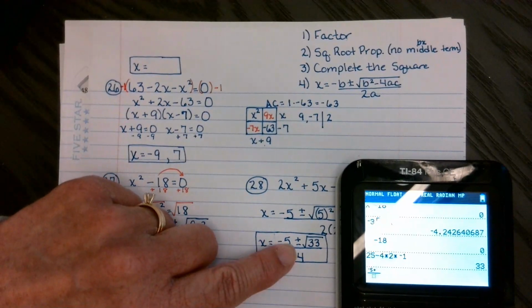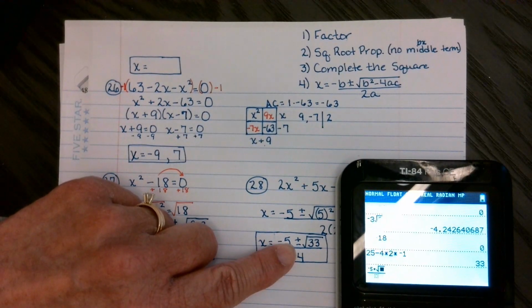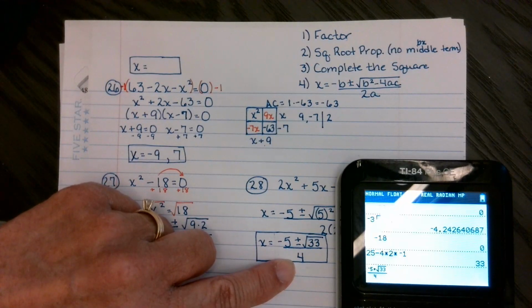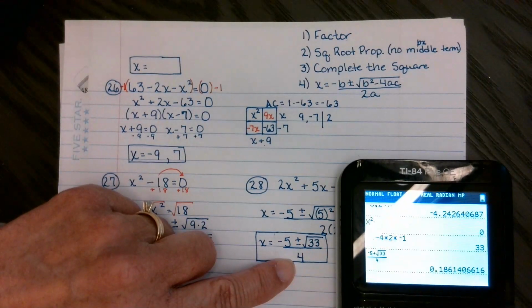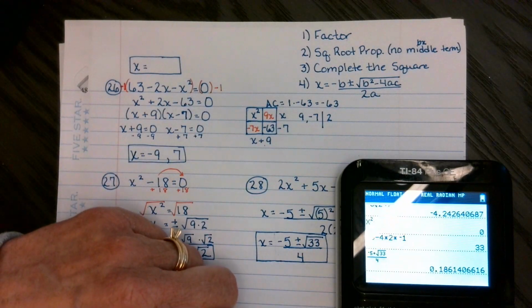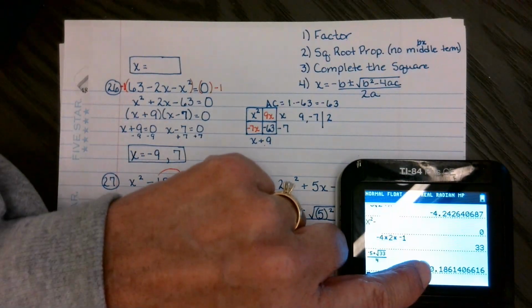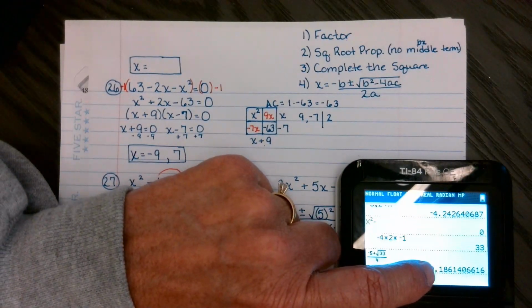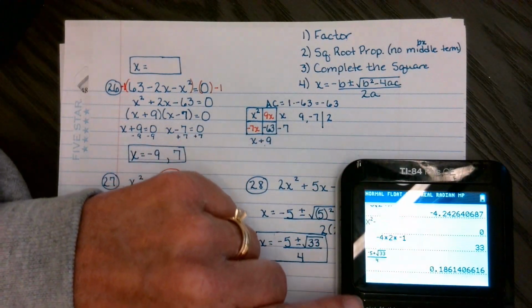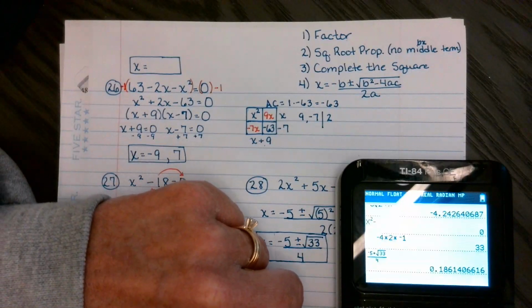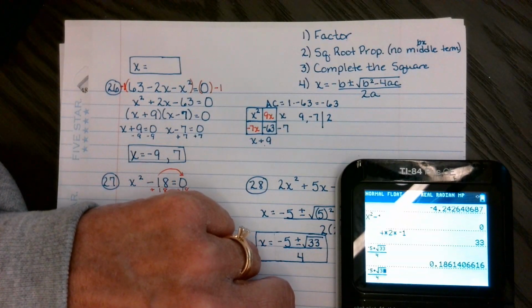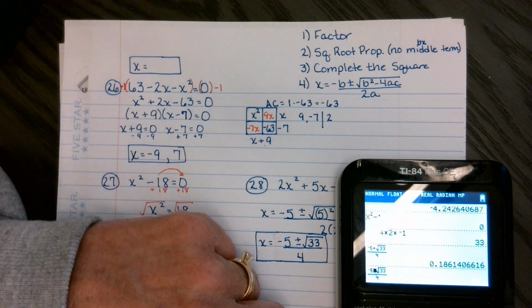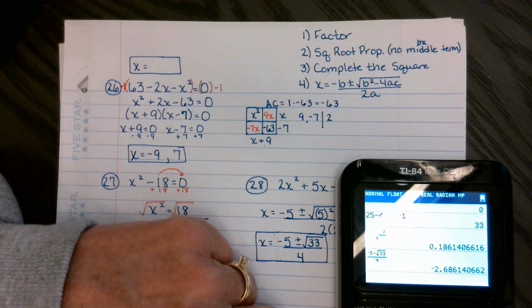I'm just really lazy about it because I don't like to use it. Just make sure you have this, okay? So it would give us whatever the decimal is, to however many places. You'd have to look at your answers. If it rounded to 2 decimal places, it'd be 0.19, okay? And then for the other one, you just change it to a subtraction sign. Oops, let's change it to a minus sign. There we go. And there's the other one.